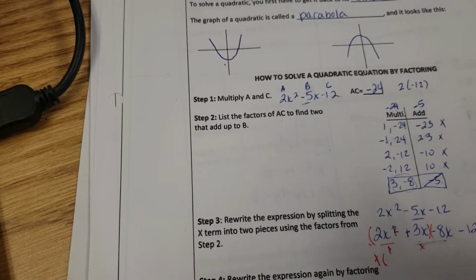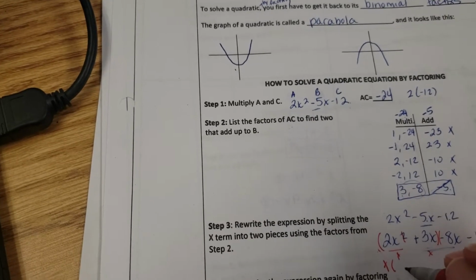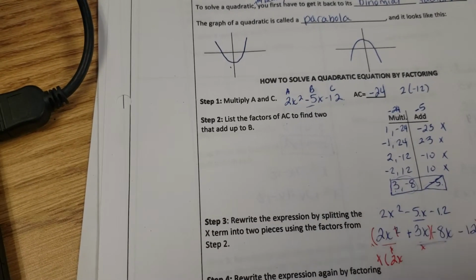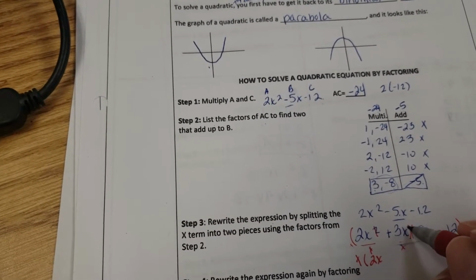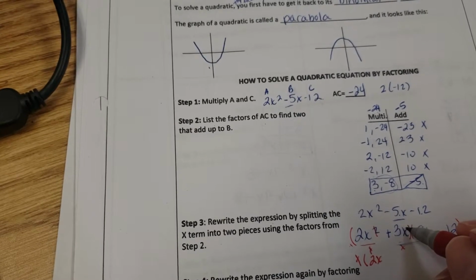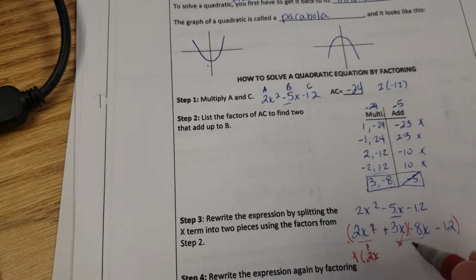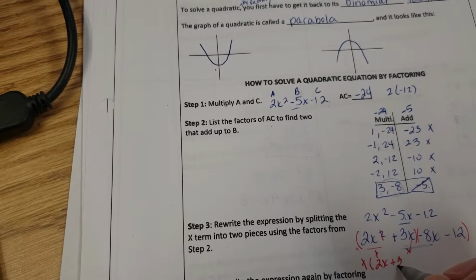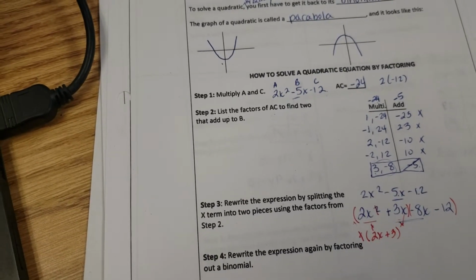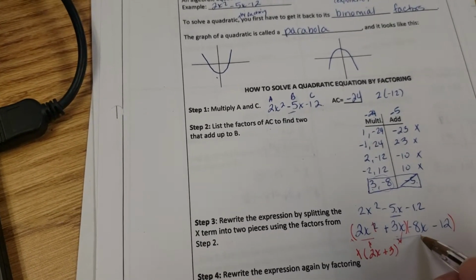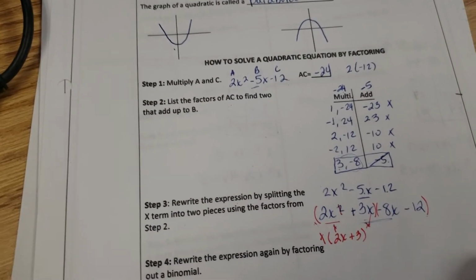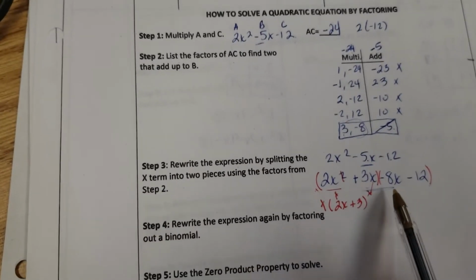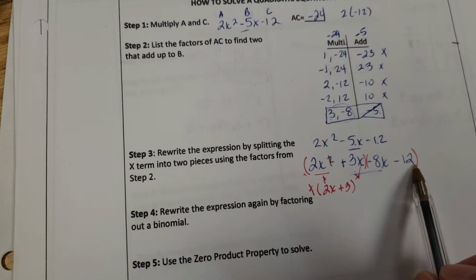So x times x divided by x is just x. So right here in this term, I have 2x. Now over here, when I divide x by itself, that reduces down to 1, so I'm left with a 3 over here. Okay, now I want to do the same thing to this set of parentheses, but I'm not going to divide out an x because if you look, I don't have an x in both terms.